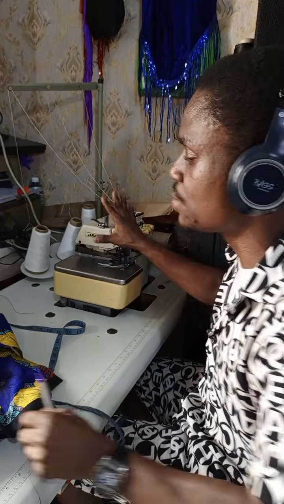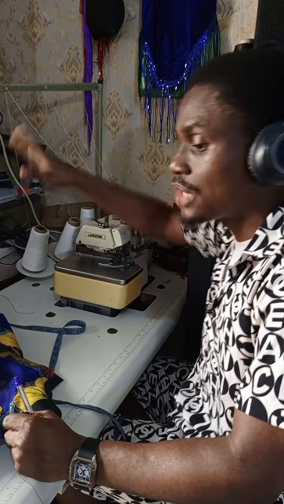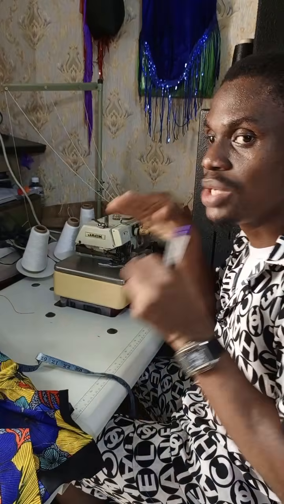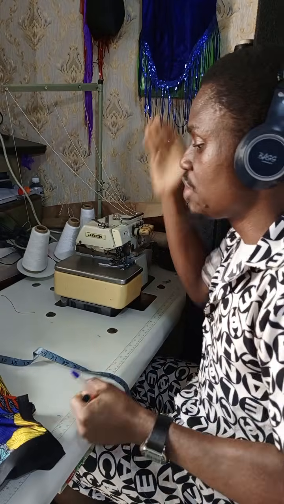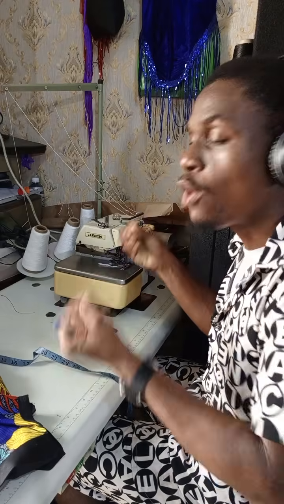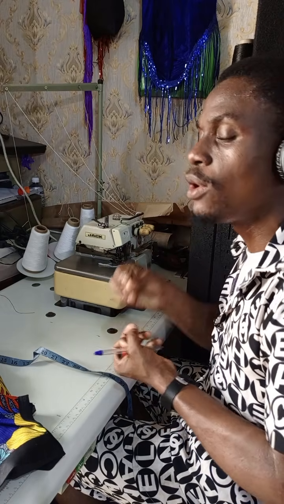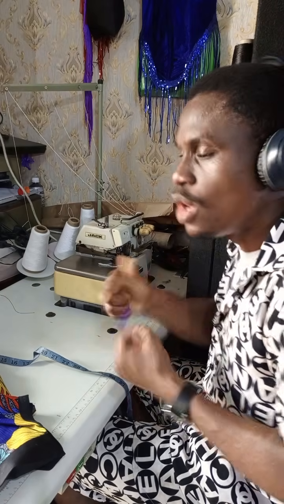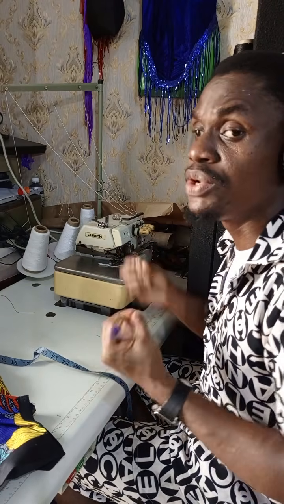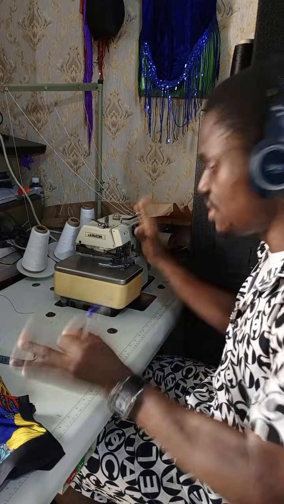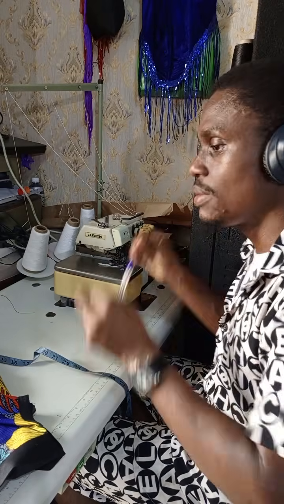So this particular machine, as you can see, works with 3 or more threads at the same time, in order to achieve this particular thing you are seeing here. Some of these overlocking machines work with 3 threads, while some of them work with 4 or even 5 threads. Those that work with 4 or 5 threads are mostly the ones you can use to overlock and at the same time use to sew. We mostly use them to make polos and other ready-to-wear dresses. You should understand what I'm saying right now. So this is the overlocking sewing machine.